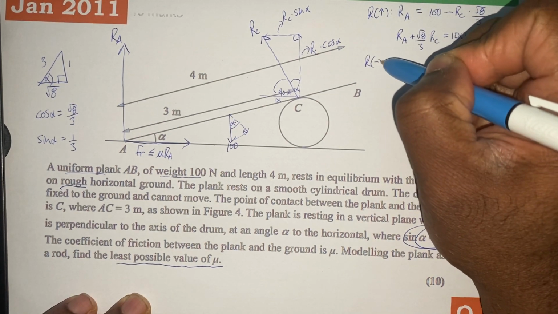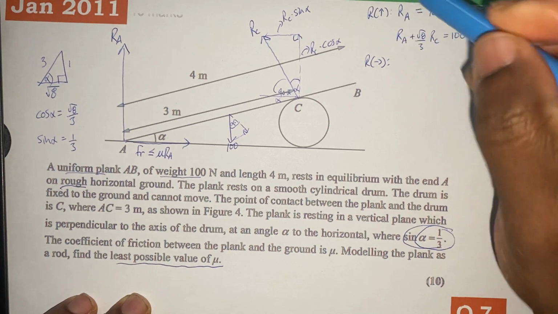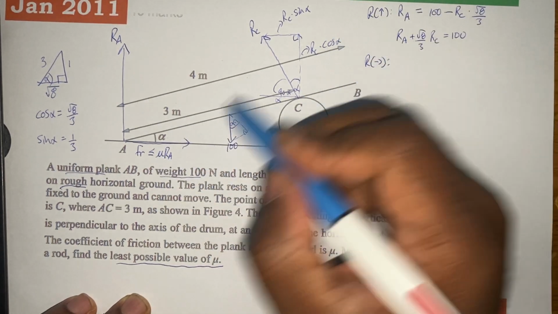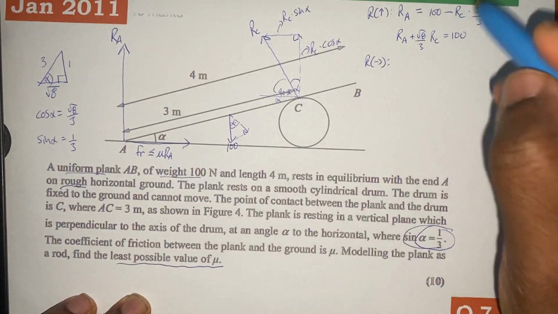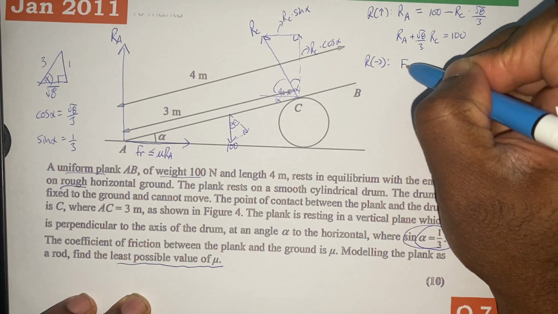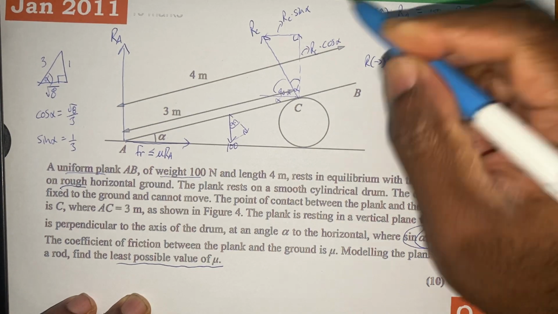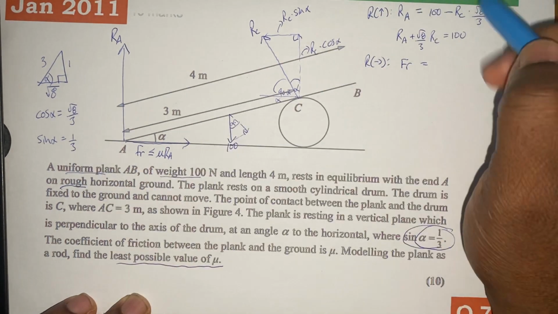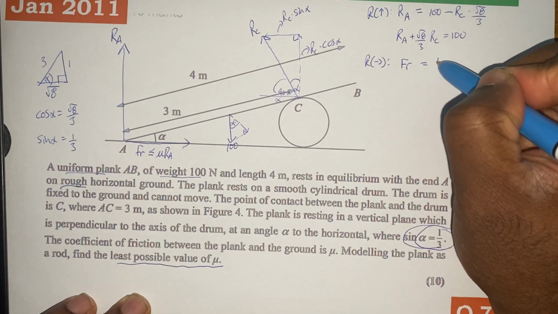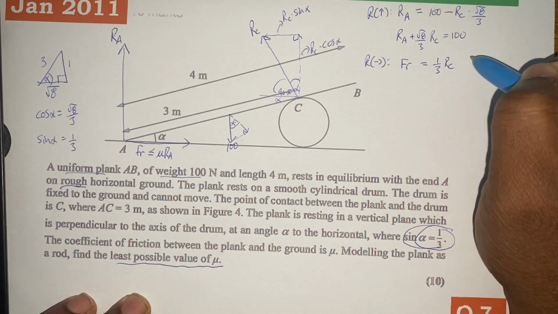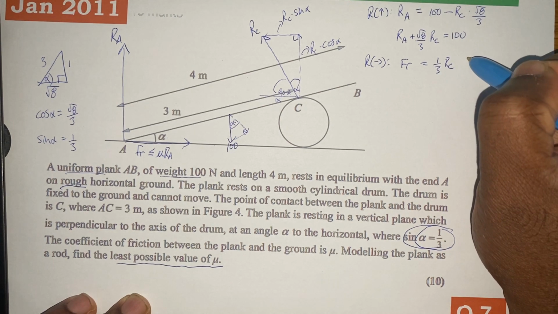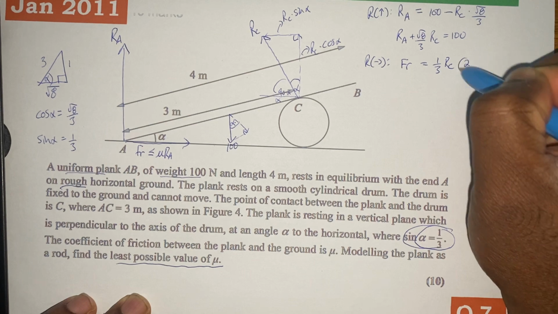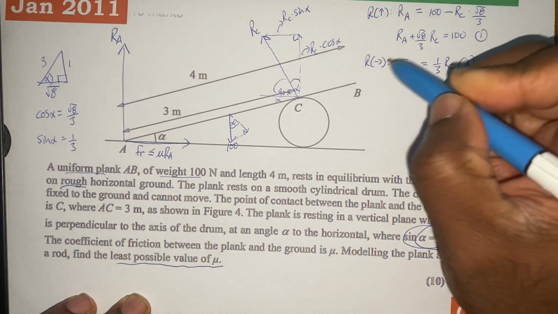Next step will be to resolve horizontally. So the forces acting to the right sum and equal to the forces acting to the left. So here we have friction. So friction is equal to RC sine alpha. We know sine alpha is 1/3. So this will be 1/3 RC. And that will be equation number 2. We can call that equation number 1.